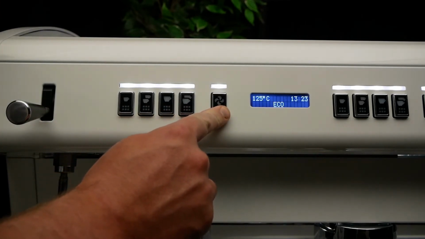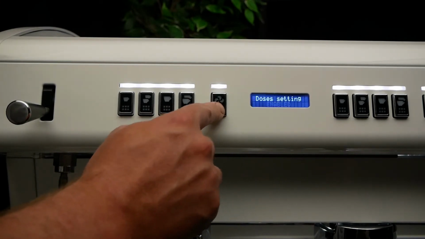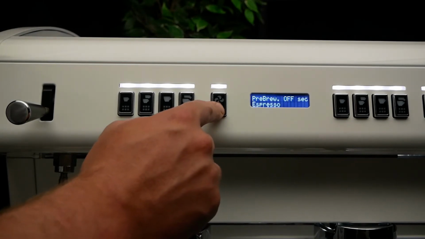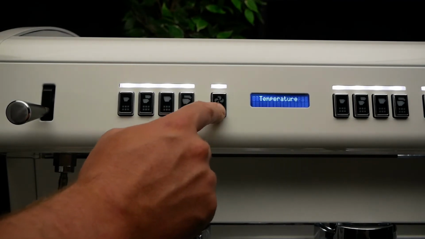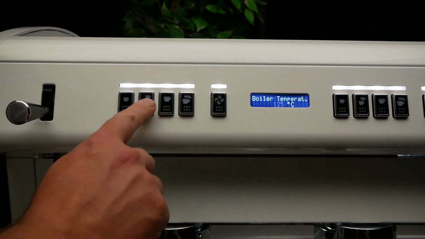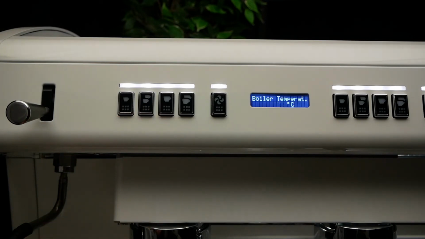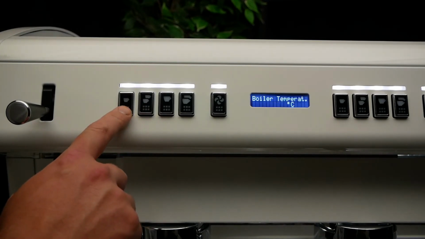Press and hold button 5 until you see language on the display. Then press button 5 25 times until you see the words boiler temperature on the top row of the display. By pressing button 2, you can decrease the temperature. By pressing button 1, you will increase the temperature.